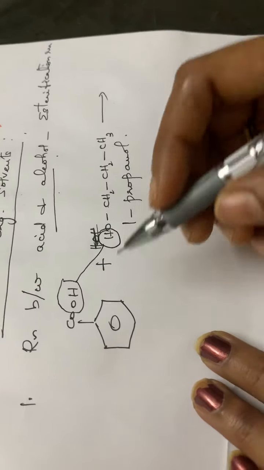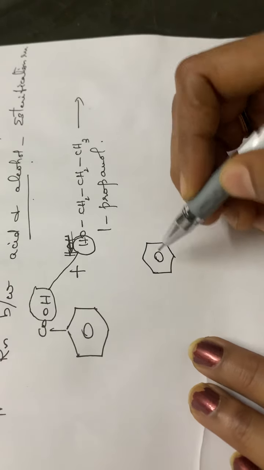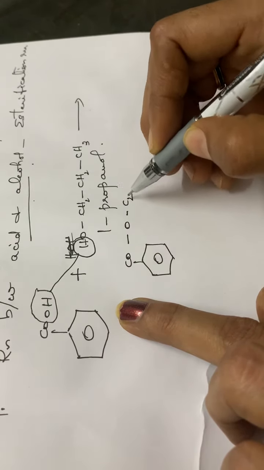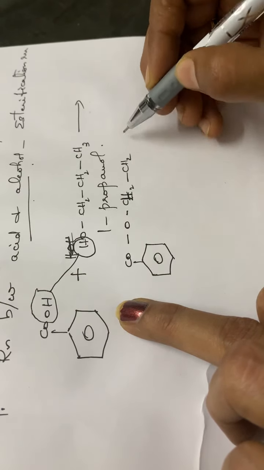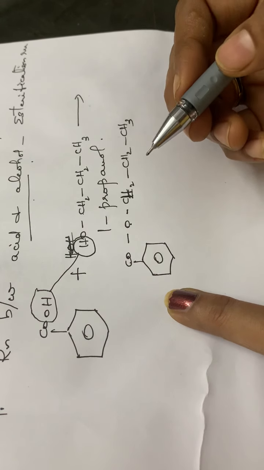Here, OH from the benzoic acid and hydrogen from the alcohol will be removed as water, and the remaining will be an ester. So the product will be like this: C6H5, then CO, then O, then CH2, CH2, CH3. So this is an ester, with the CO group coming here.